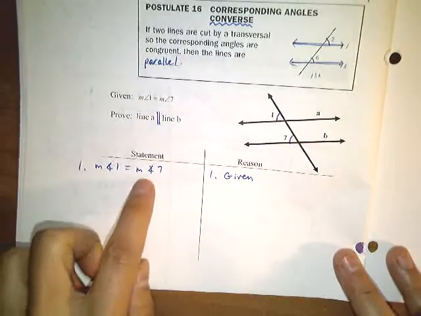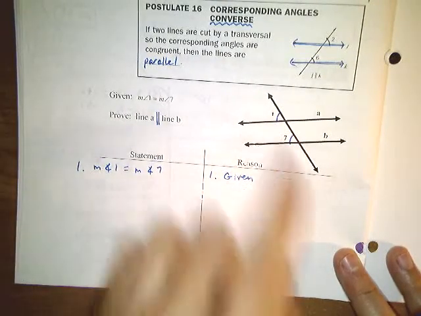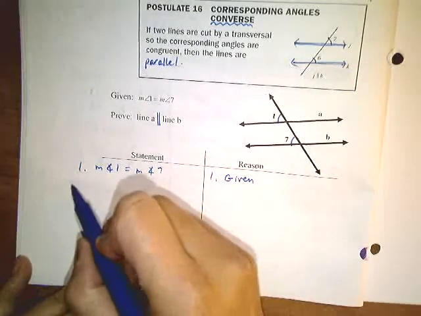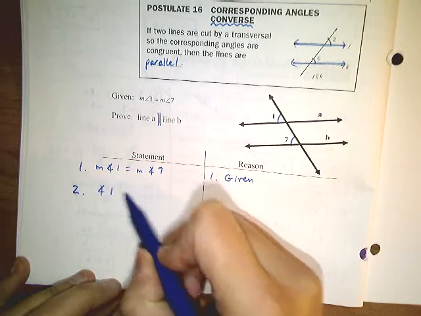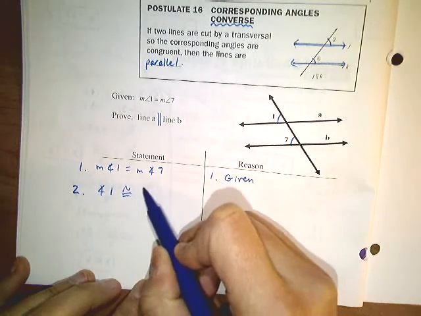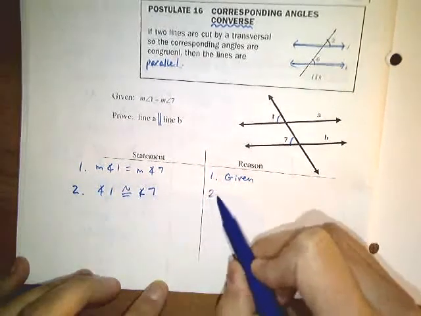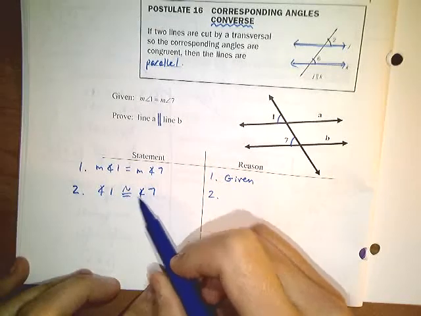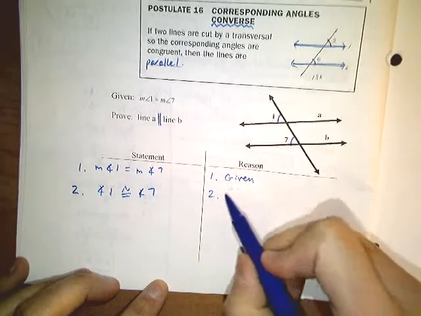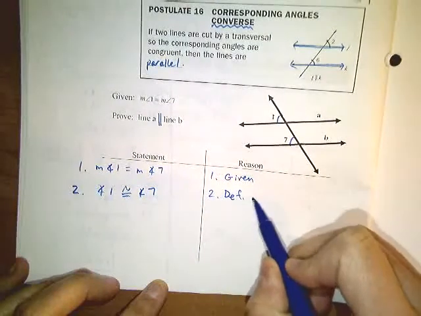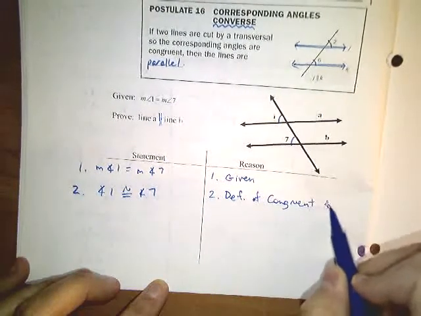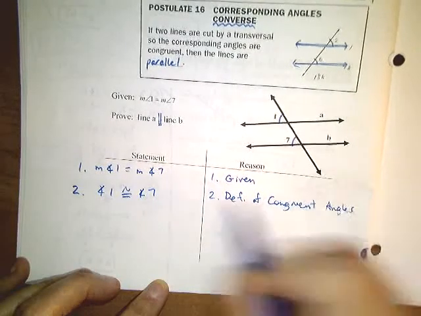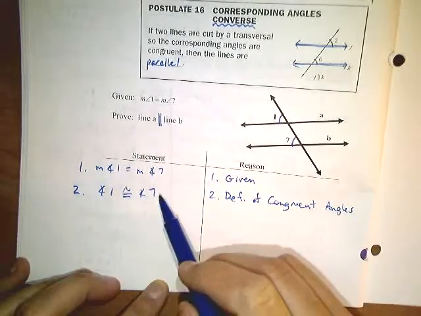Okay, well, having the same measure is almost exactly the same as congruence. We just have to write it in the new way. We just have to say that angle 1 is congruent to angle 7, and we know that because their measures are the same. That's what congruent angles are. That's the definition of congruent angles. When two angles have the same measure, then they're congruent.